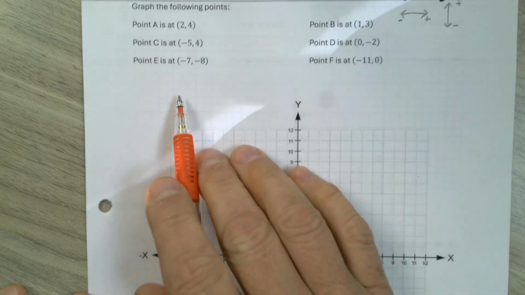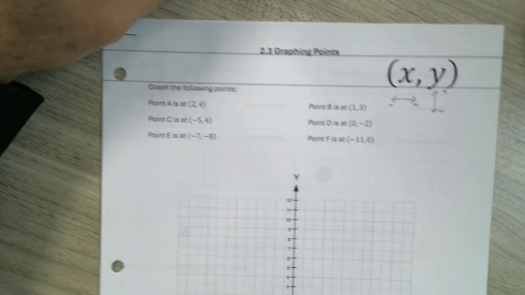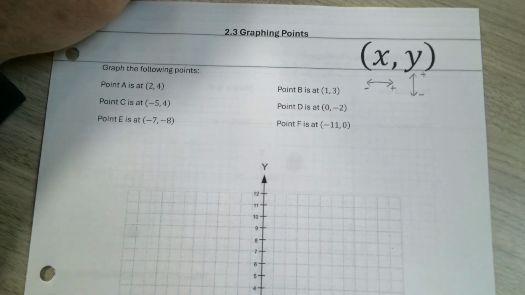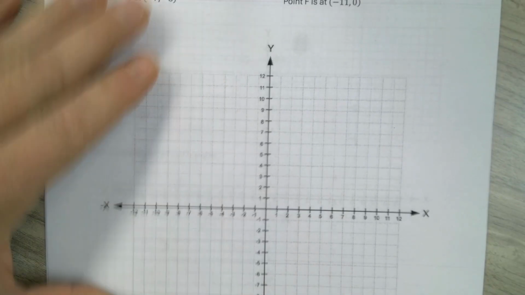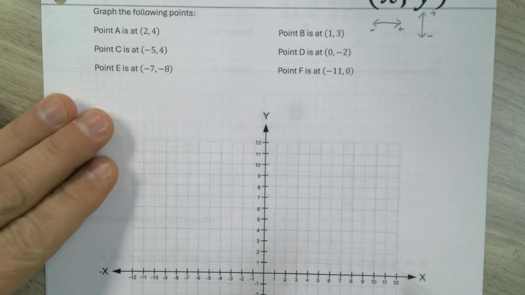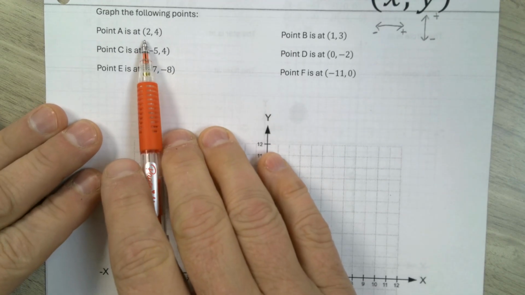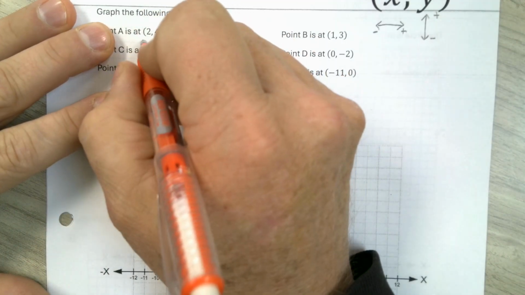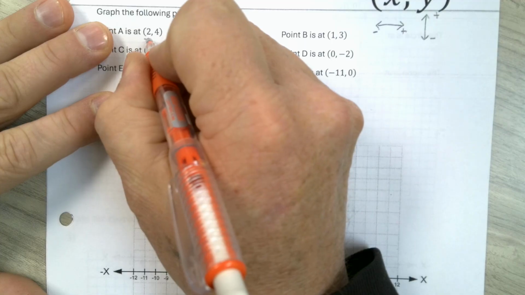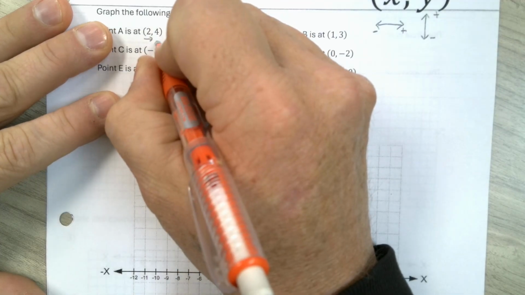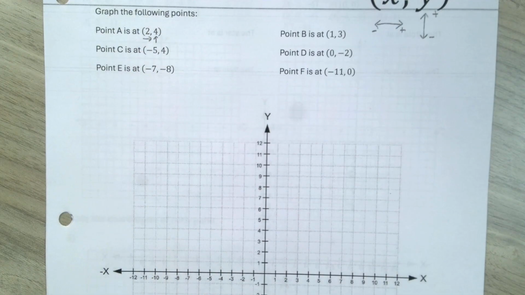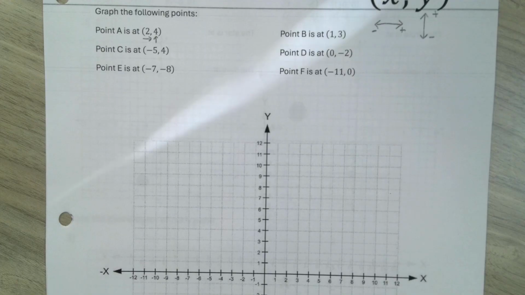So here we're going to look at the point 2, 4. I can really zoom out here. I apologize, this is tough to get all this in. So we're looking at the point 2, 4. So what does this tell us? The 2 tells us we're going to go to the right because it's positive. The 4 tells us we're going to go up because it's positive. So the point 2, 4 means go 2 to the right and 4 up.